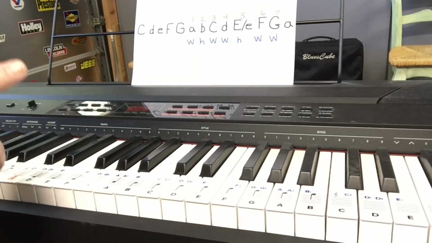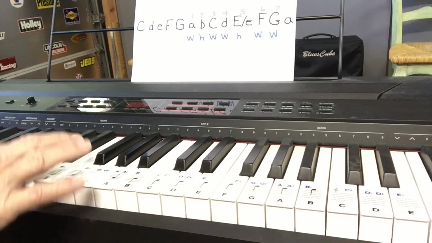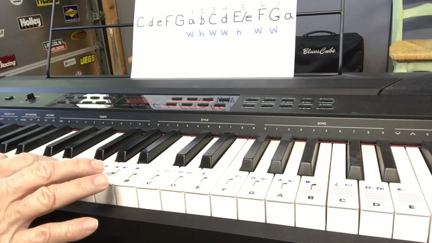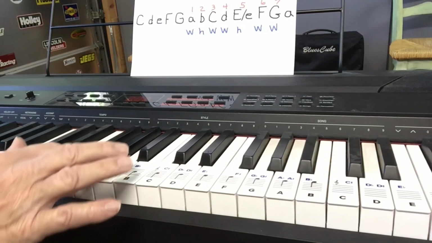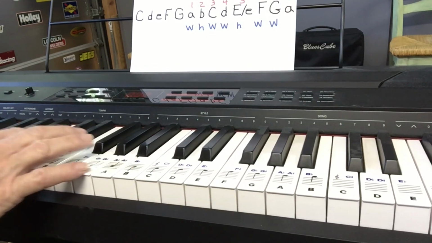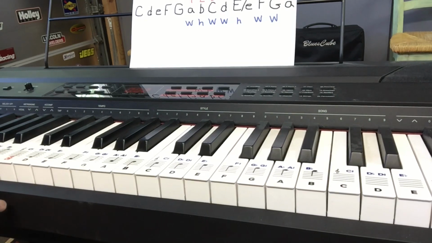I showed you the C major scale. The intervals were a whole step, a whole step, a half step, a whole step, a whole step, a whole step, and a half step. The whole steps have a flat or a sharp in between them, as you could see.